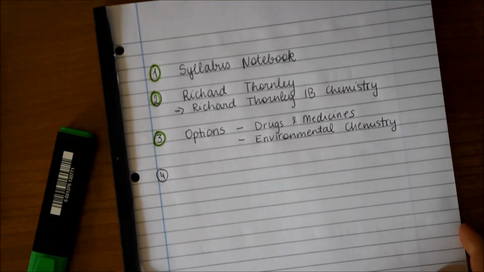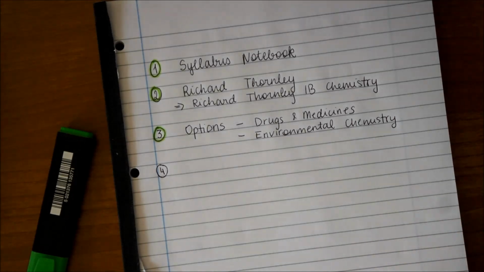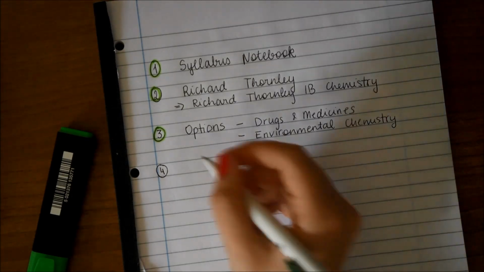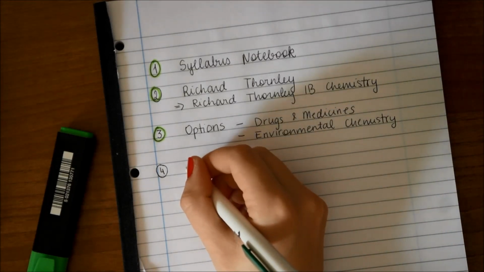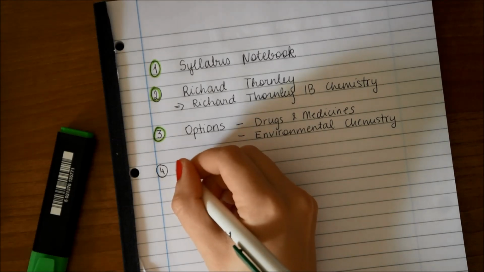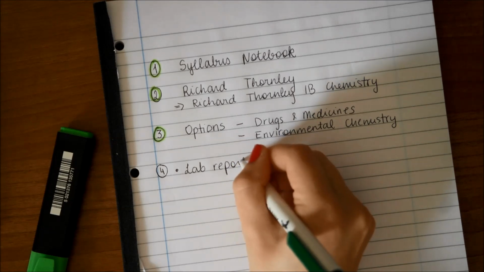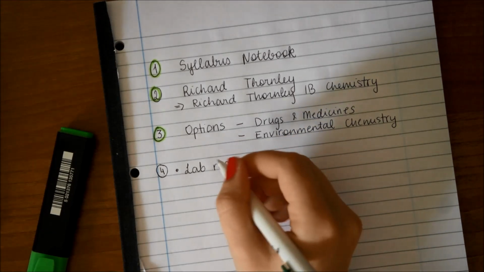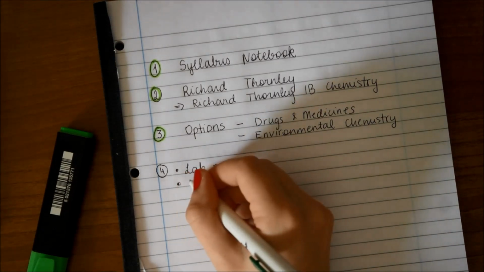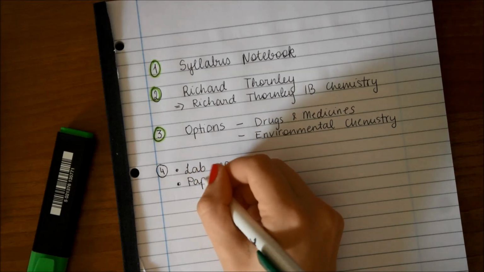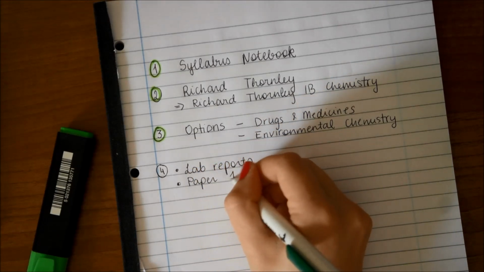For number 4, I'm going to write down all of the grade components. There are 4 of them. The first one, lab reports, and then paper 1, paper 2, paper 3, of course.